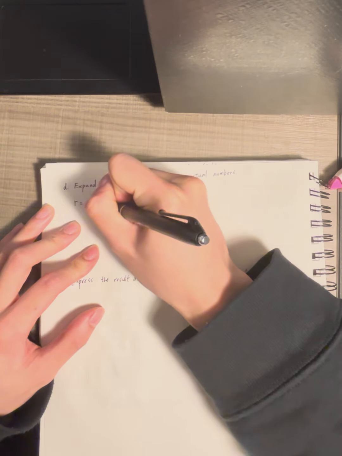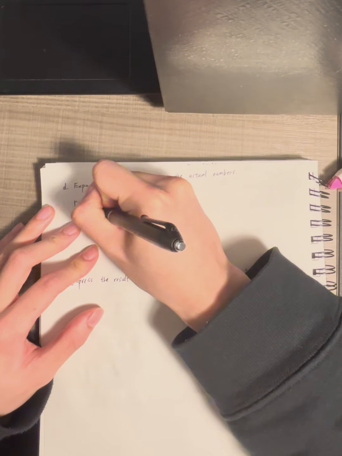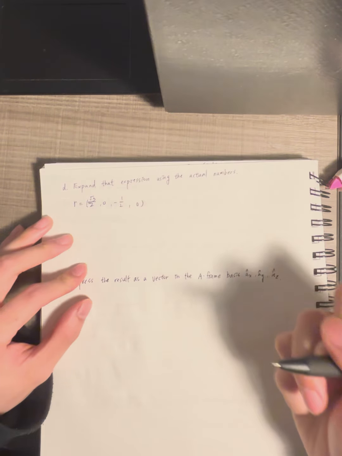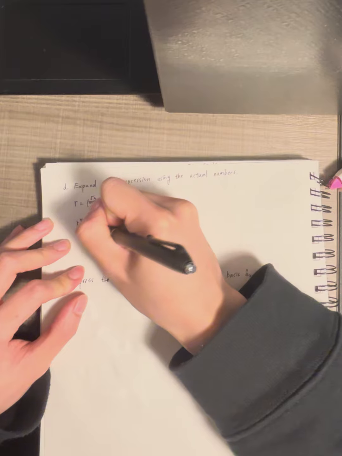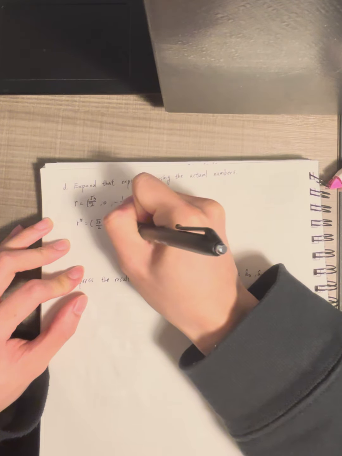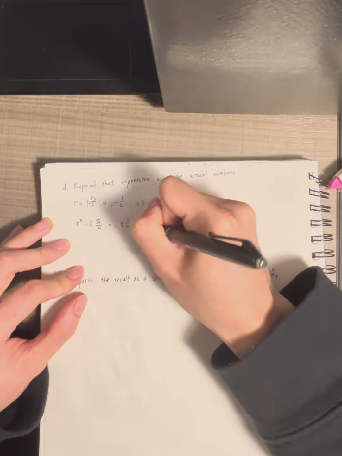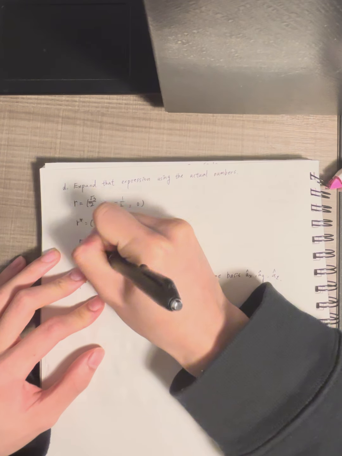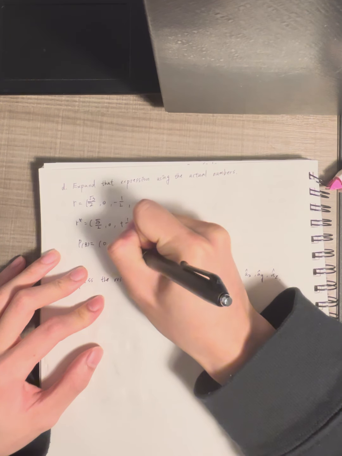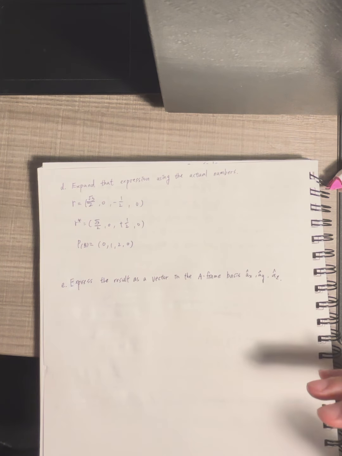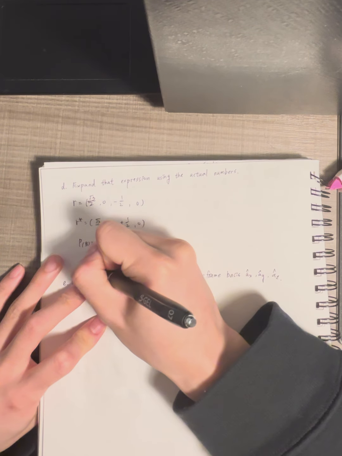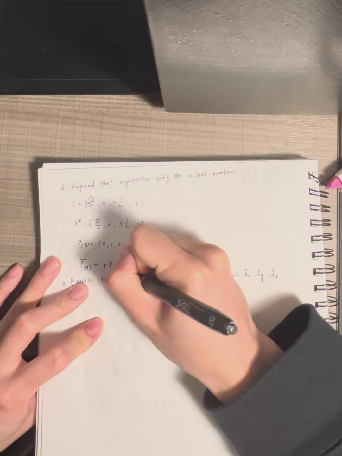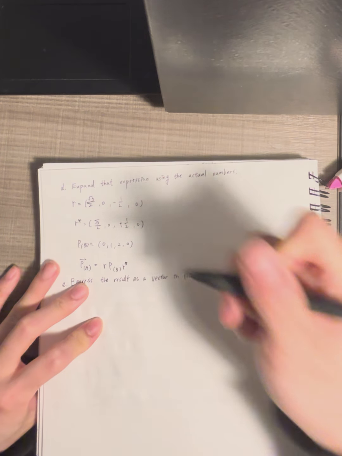R is equal to 0, minus 1 by 2, 0, and then R star is its conjugate. And P of B is equal to 0, 1, 2, 0. Now we compute the product: P of A is equal to R, P of B, R star.